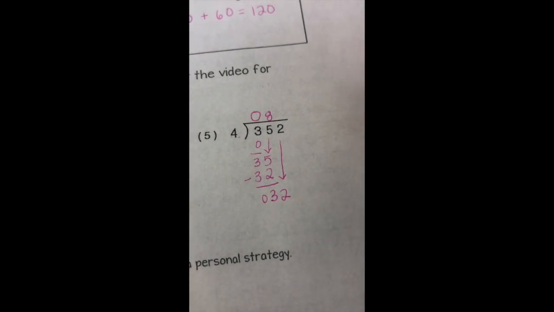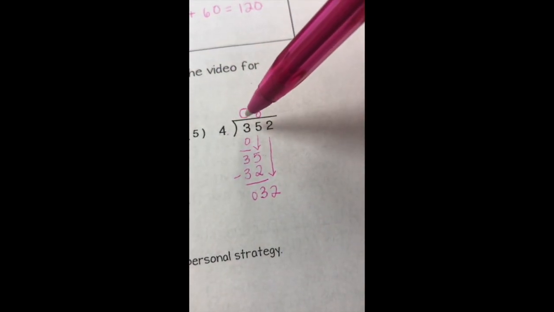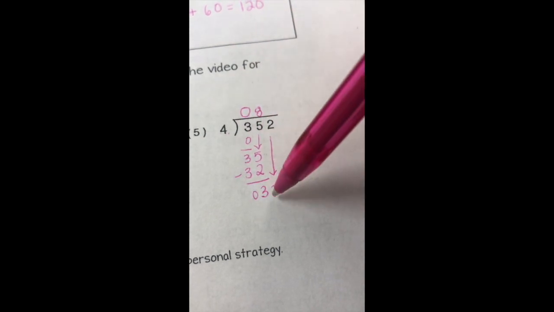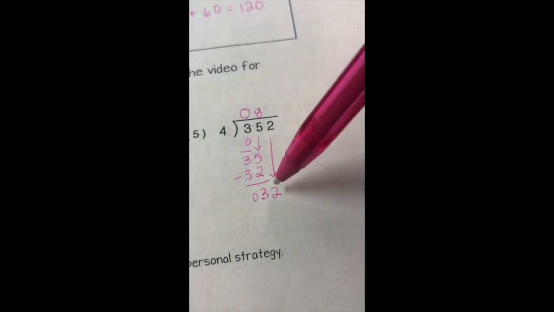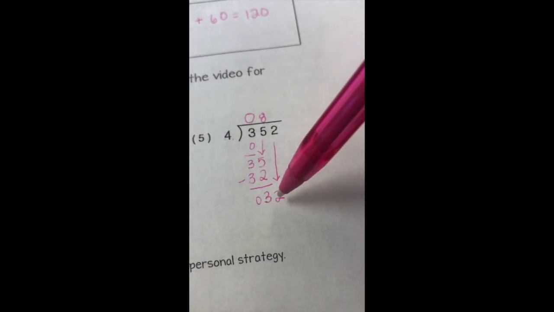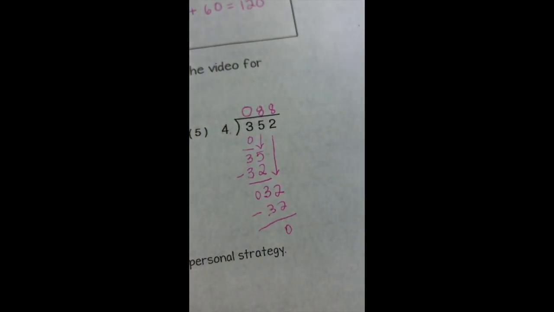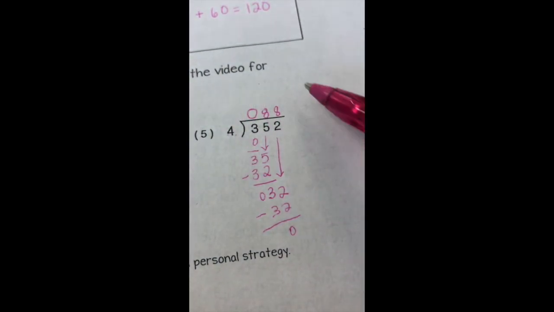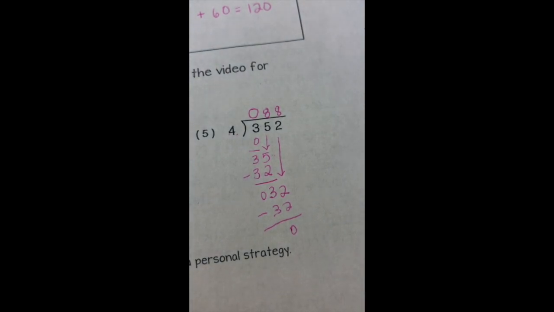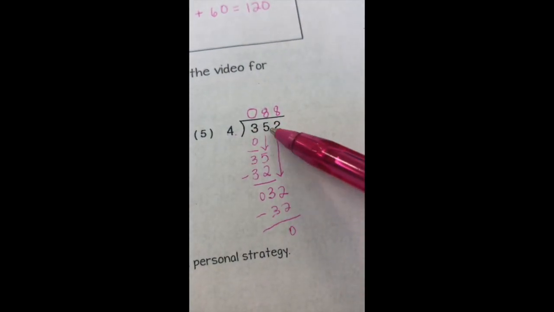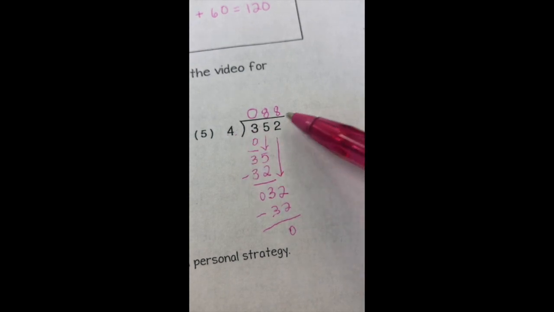Okay. Now, looking at 32, how many times does 4 go into 32? Well, I just spent some time talking about how 4 times 8 is 32. So I know that one. Looking at the difference, so 4 times 8 is 32, so I'm going to write the 32 down there, check the difference, and find out I only have 0 left, which means I've solved it correctly. I know that 352 divided by 4 is 88.